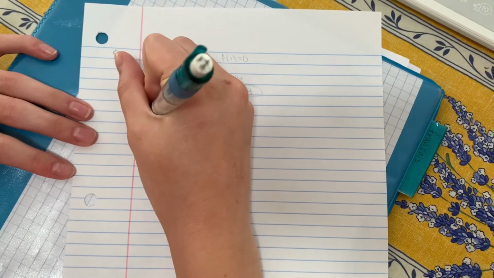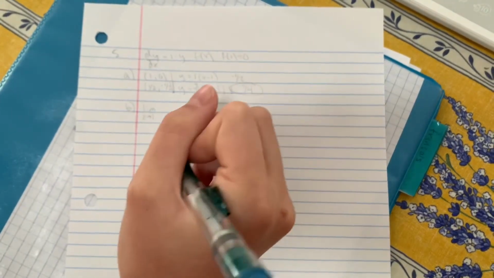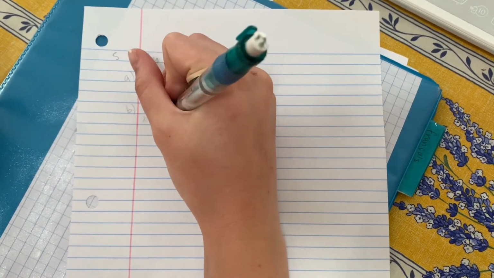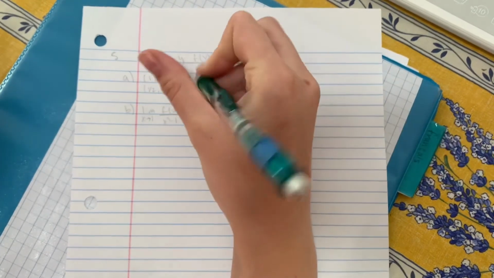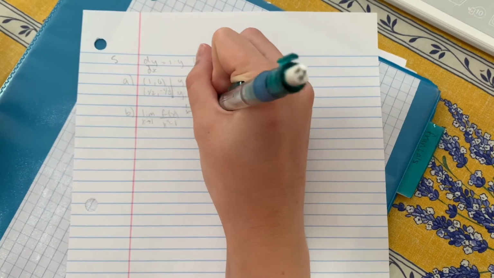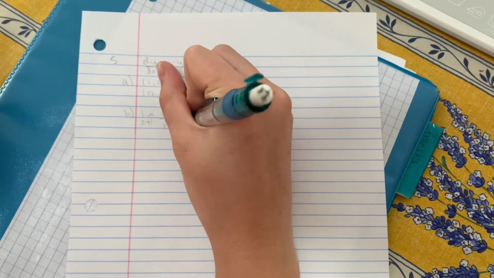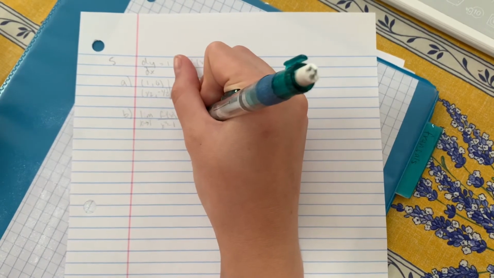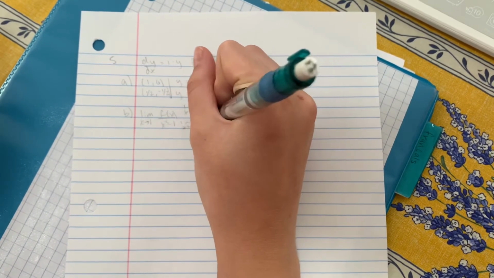Then for B, we're trying to find the limit of f of x over x cubed minus 1 as x approaches 1. So we're proving that they both go to 0 separately, so we can do L'Hopital's. And then eventually, after you do L'Hopital's, you just plug it in, you get 1/3.